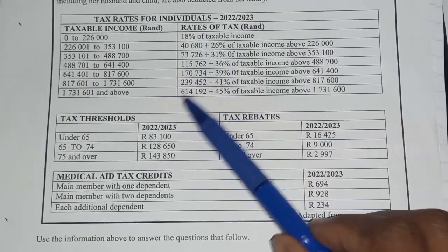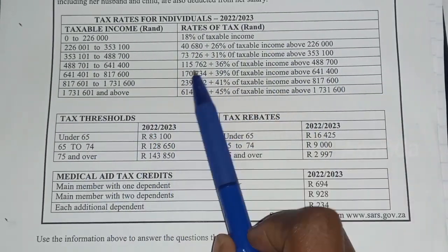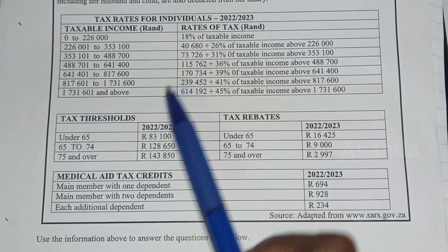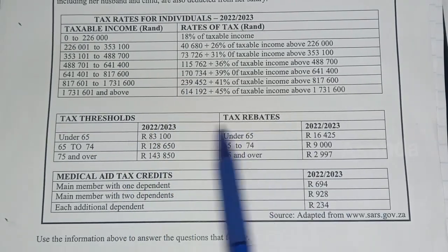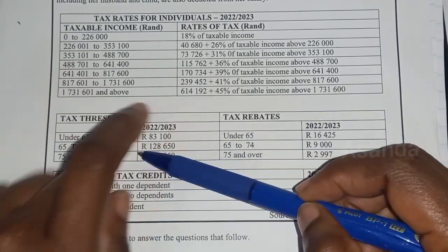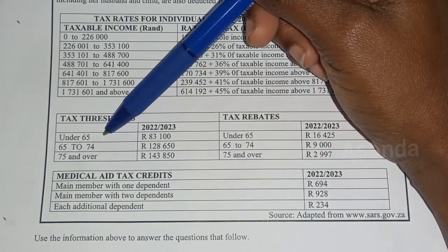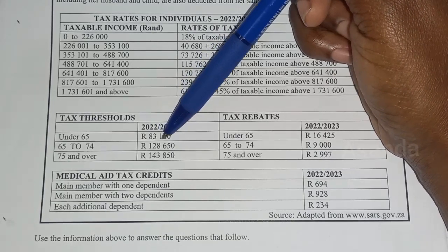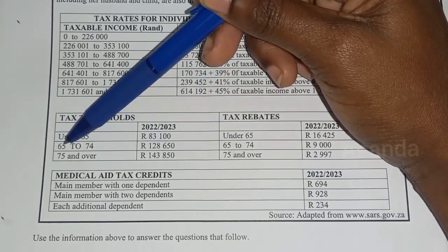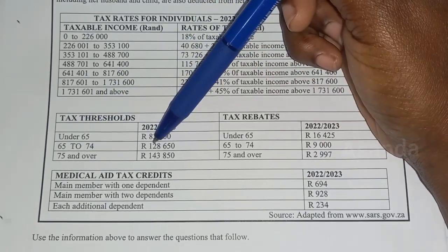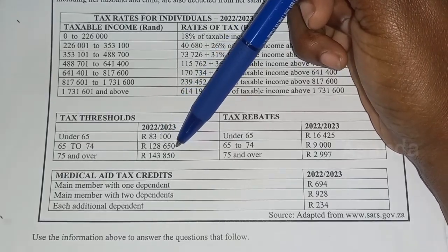Okay, then we're given the tax table. If you don't know how to use this table yet, there are lessons on income tax. We have the rebates. Don't confuse them with the tax threshold. This here is an explanation. It says a person under the age of 65 can earn up to 83,100 rand without paying tax. Same as 65 to 74 can earn 128,650 rands without paying tax, right?